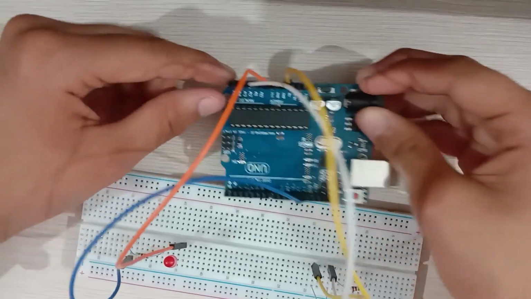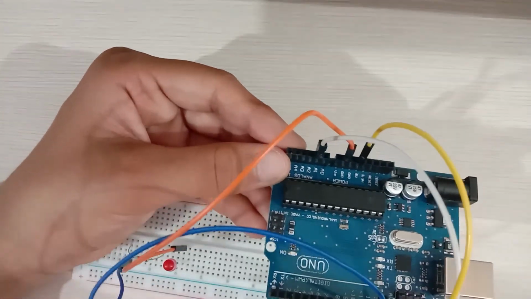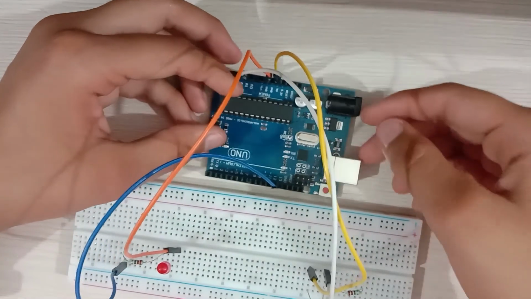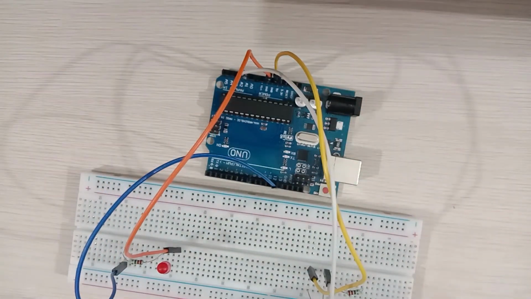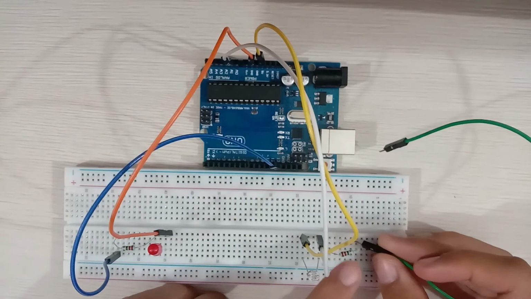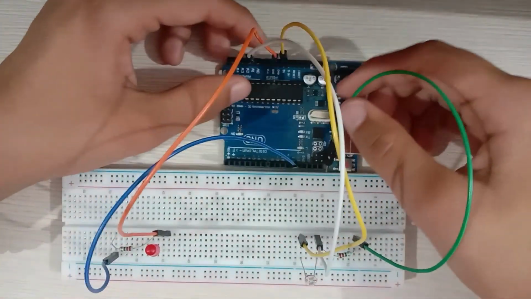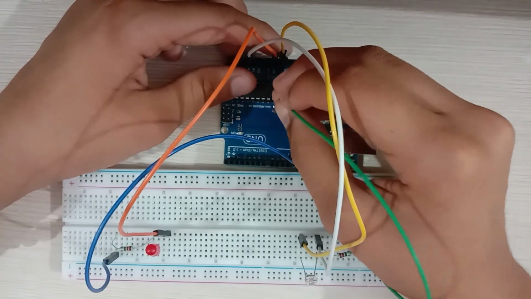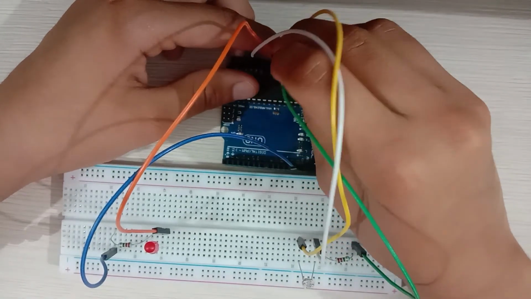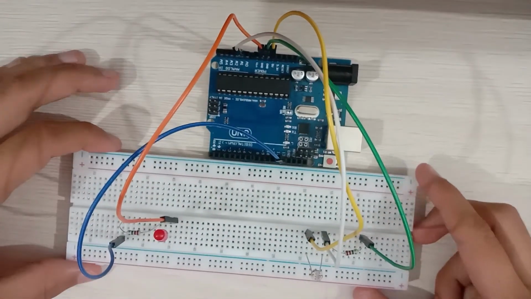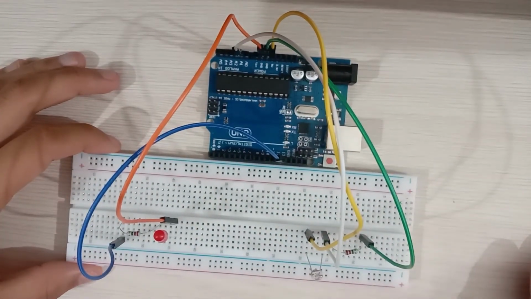These pins over here are the analog pins. So we will connect it to A1, analog 1, and take terminal 2 of the resistor and connect it to the GND pin. Now we are done with the connections.